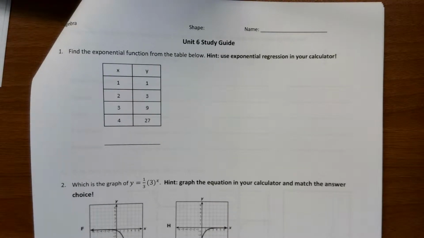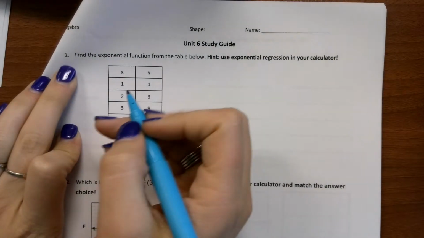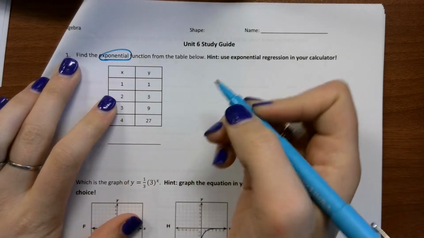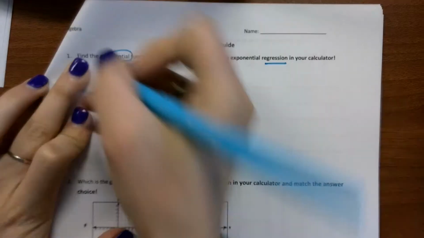All right, ladies and gentlemen, here is Ms. Suko's exemplar for our Unit 6 study guide for our test tomorrow. Looking at number 1, it says find the exponential function from the table below. Hint, use exponential regression in your calculator.